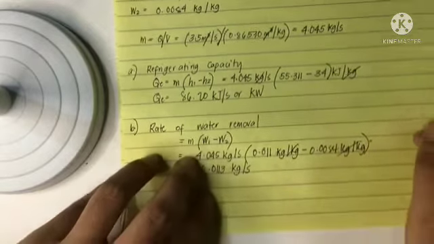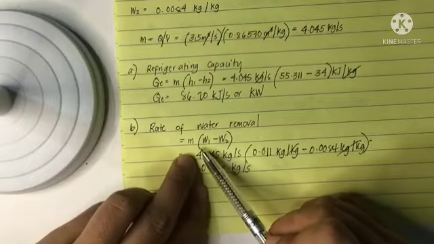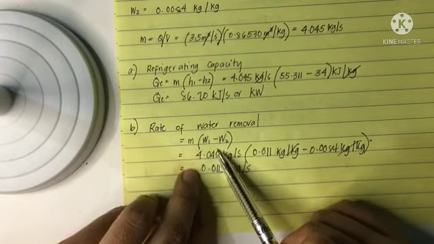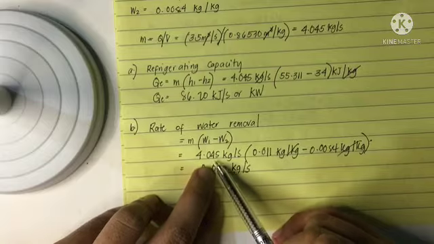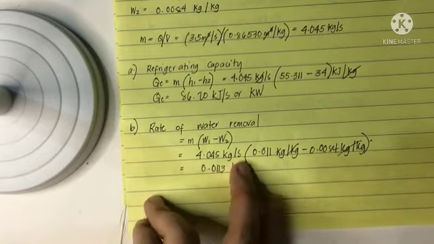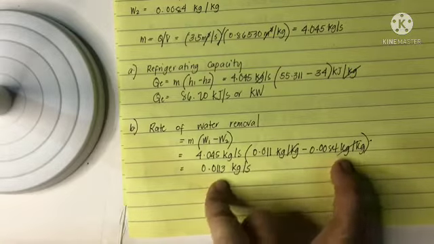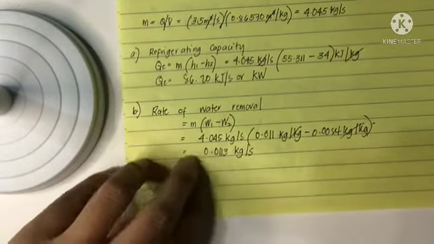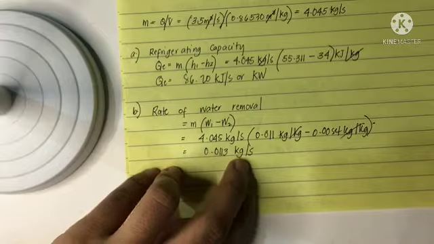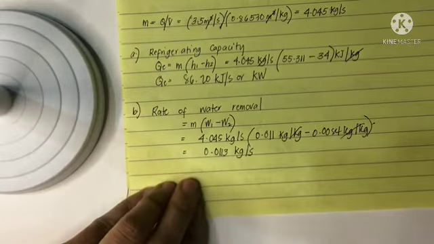So solving for rate of your water removal is equals to your mass times your change in your humidity ratio equals to your 4.045 kilogram per second times 0.011 kilogram per kilogram minus 0.0084 kilogram per kilogram. So it gives us an answer of 0.0113 kilogram per second.